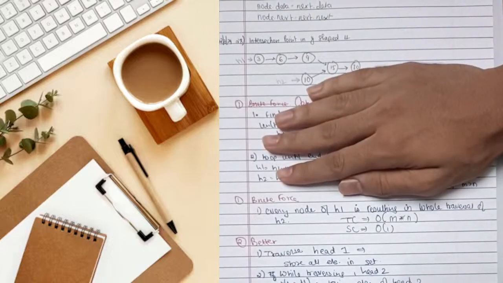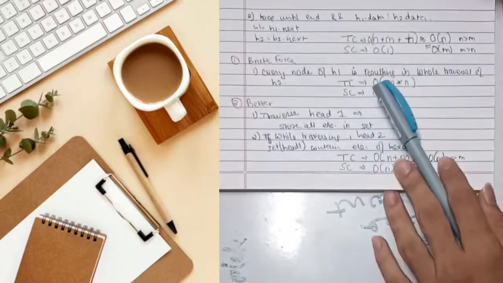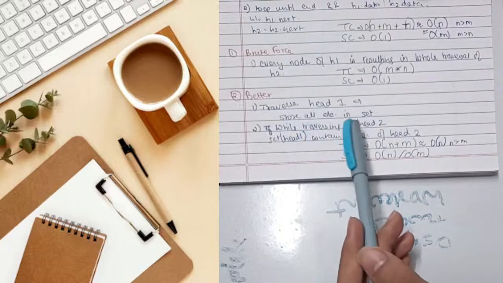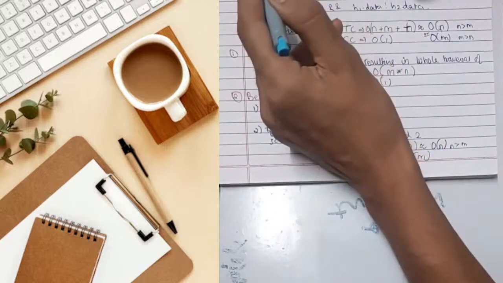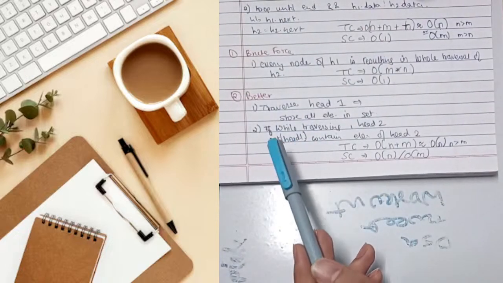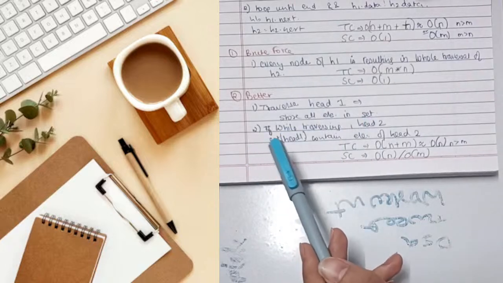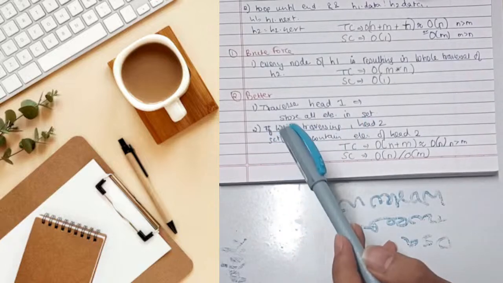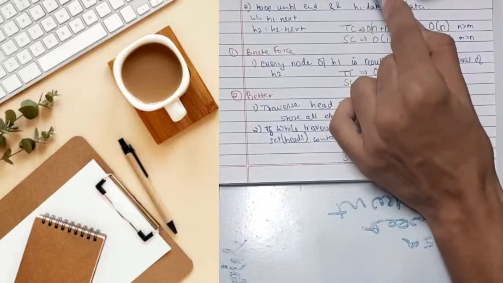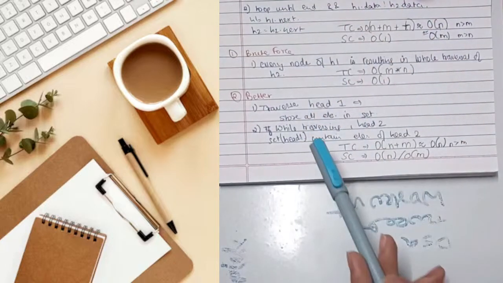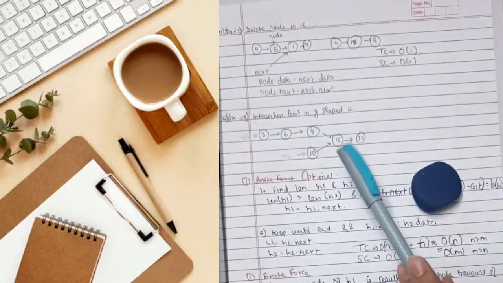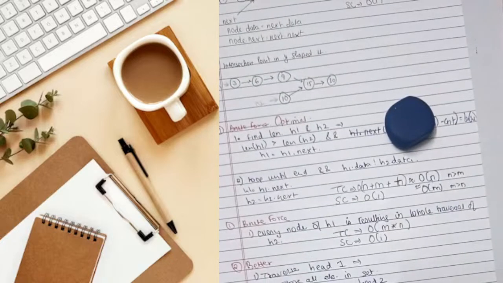The better approach is to traverse head 1 and store all elements in a set. So we will store 3, 6, 9, 15, 13. Then in the second traversal, while traversing head 2, we will check if the set contains head 2 elements or not. Does the set contain 10? No, it doesn't. Does it contain 15? Yes, it does. So at that time we will pop out the data of that node. If not found, we will return -1.